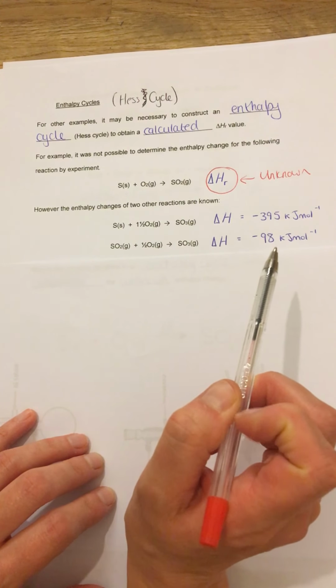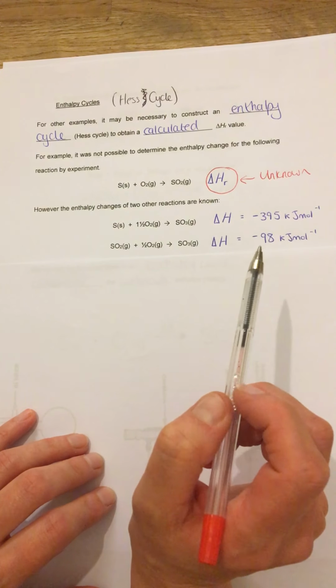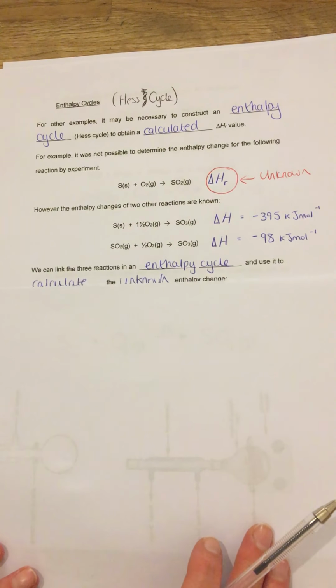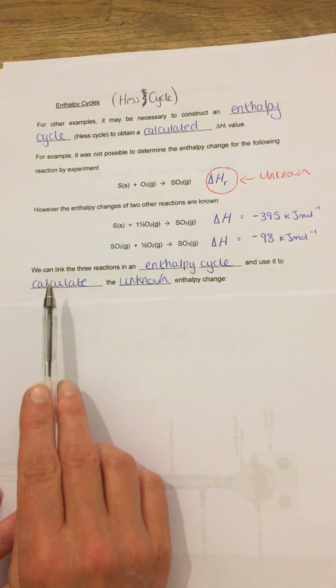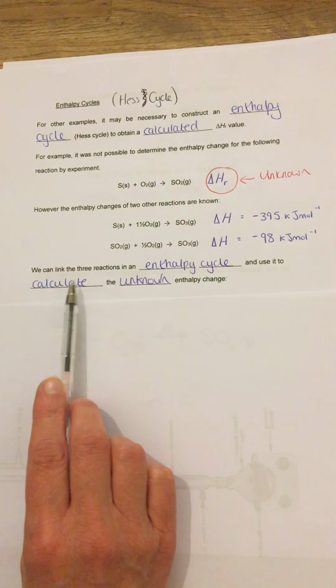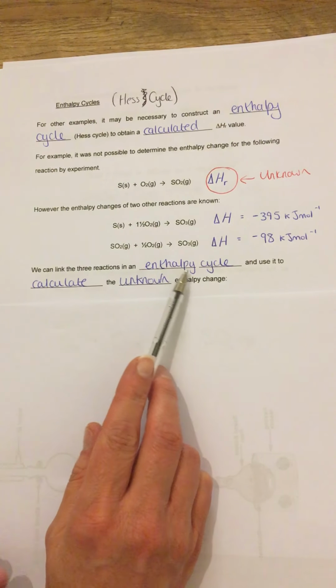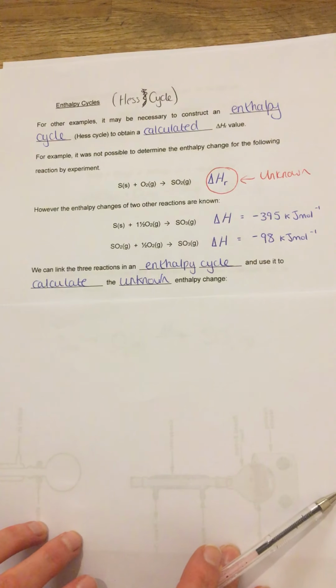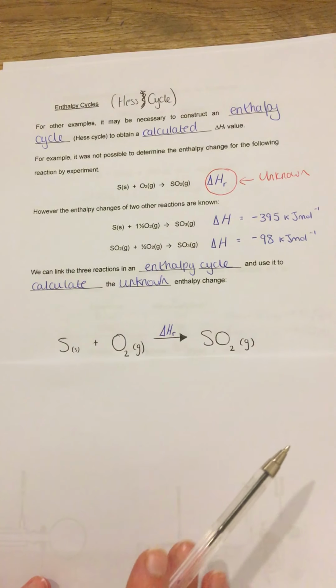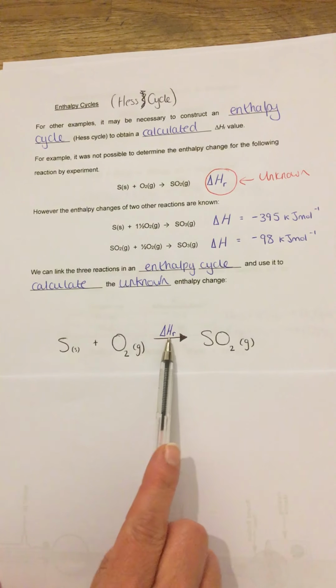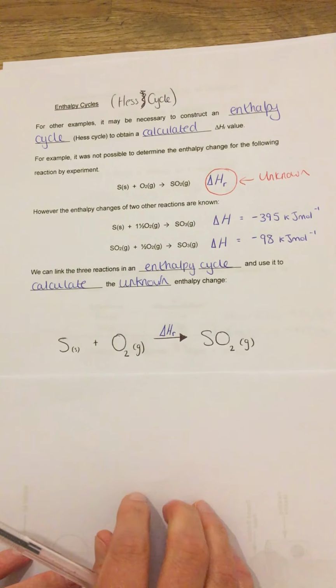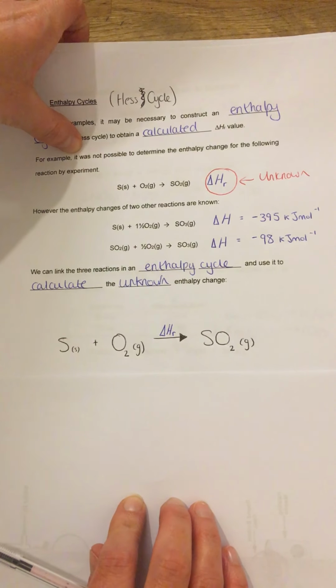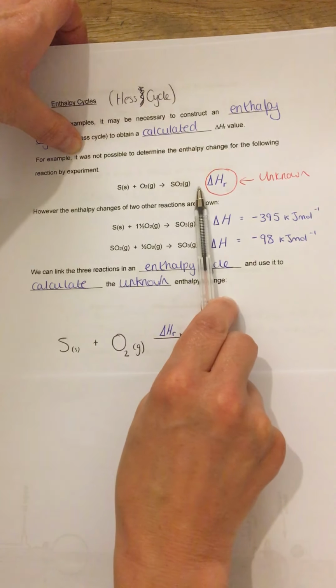What we can do is link these three equations together in what we call a cycle, an enthalpy cycle or Hess cycle. The way that we do this is we write down the equation that we're trying to work out the enthalpy change for, along the top. That's the way I would always do this. So that's this equation here.